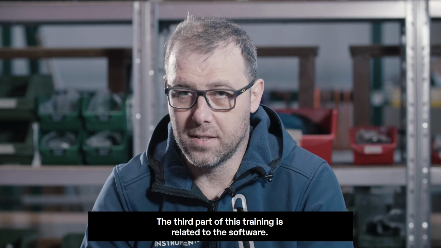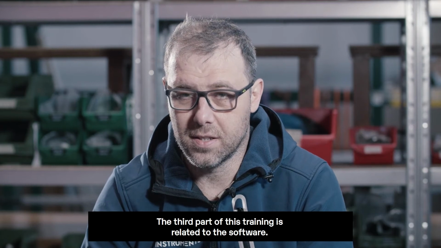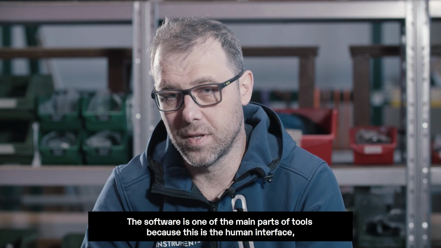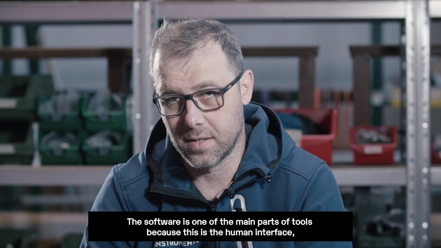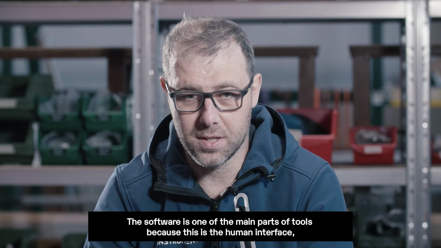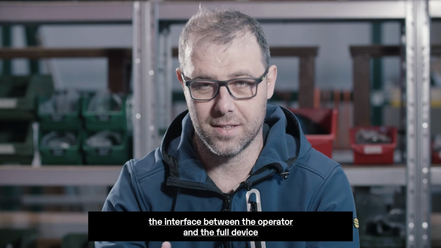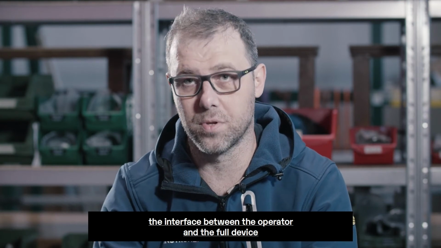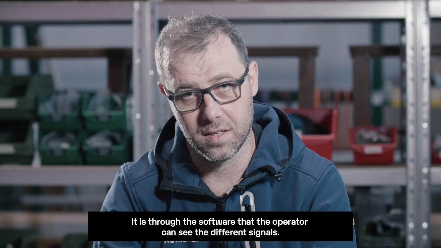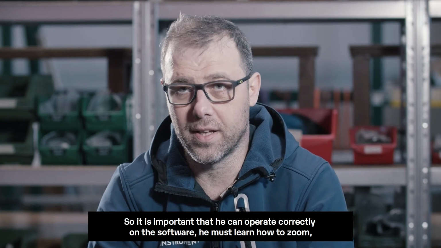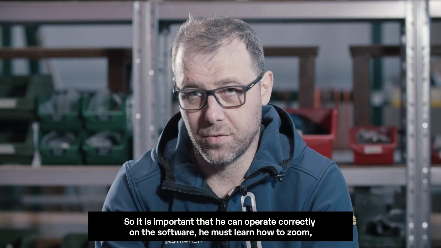The third part of this training is related to the software. The software is one of the most important parts of the tool, because this is the human interface between the operator and the full device. It's through the software that the operator can see the various signals, so it's important that he can correctly operate the software itself.